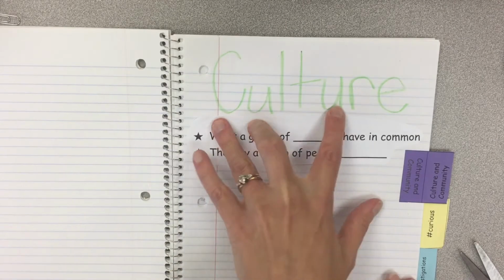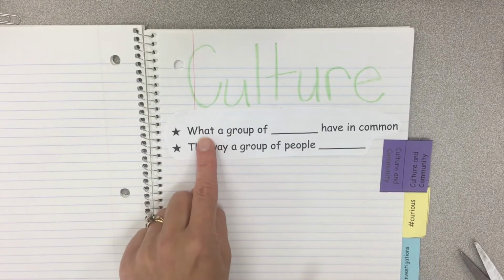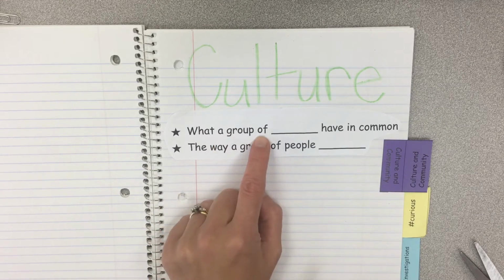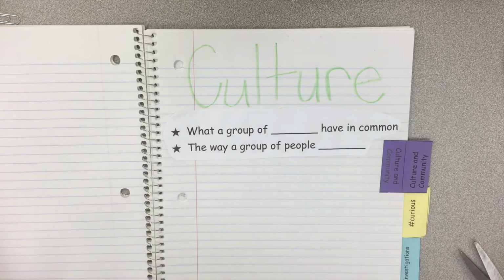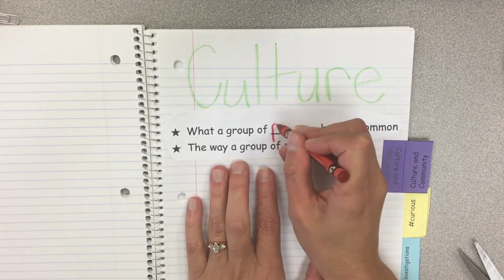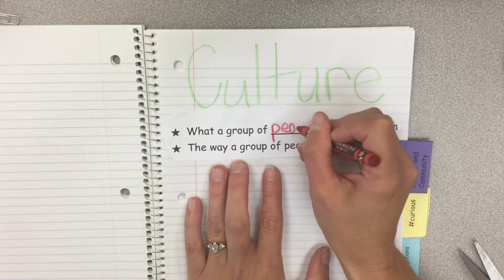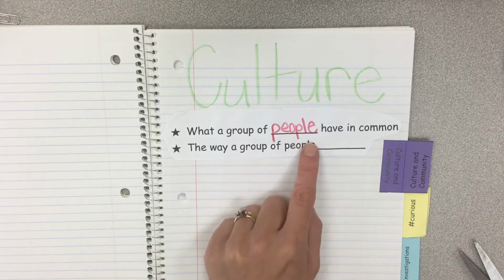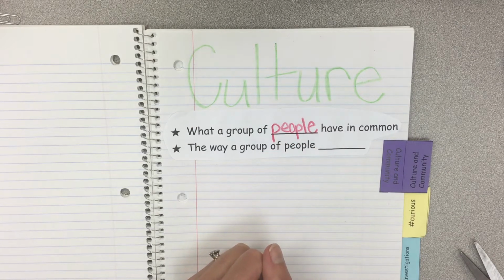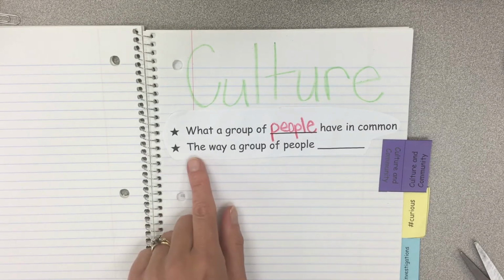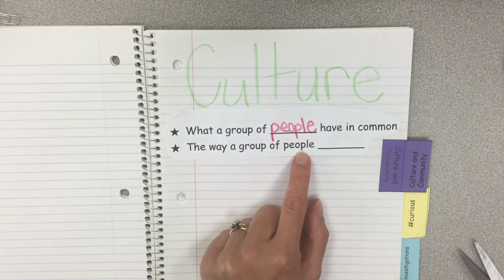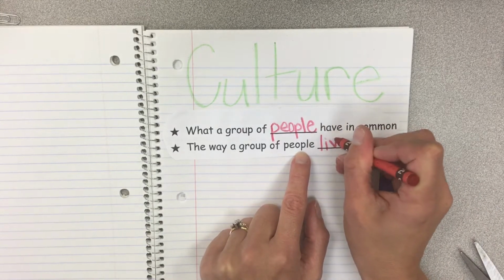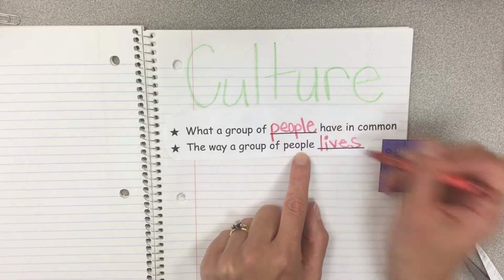So culture, we learned from the video that culture is what a group of, what does culture have to do with? Is it about plants? No. Is it about animals? Well, sort of, but it's about people, isn't it? It's what a group of people have in common. So go ahead and fill in the word people. That's a good sight word to learn how to spell too. It's also the way a group of people lives. It's the way we live.